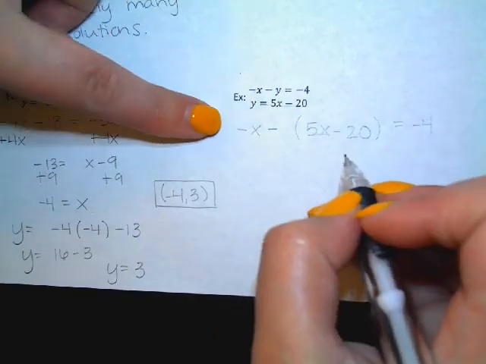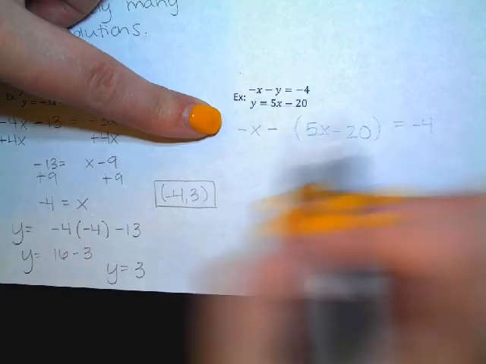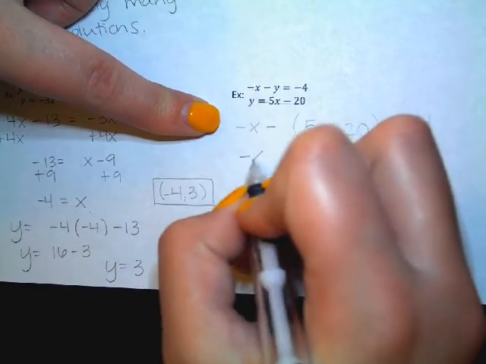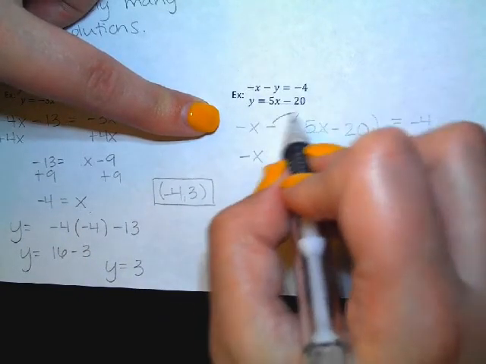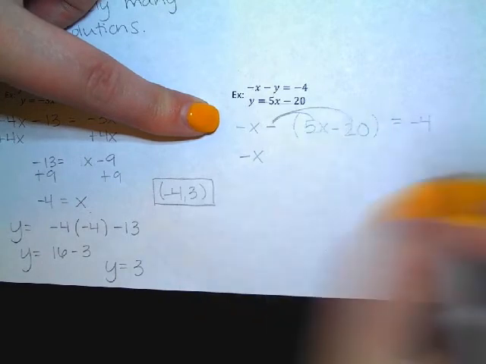All right, now I just need to go through and get rid of parentheses. So the -x is going to drop down, but this negative should be distributing to the parentheses.